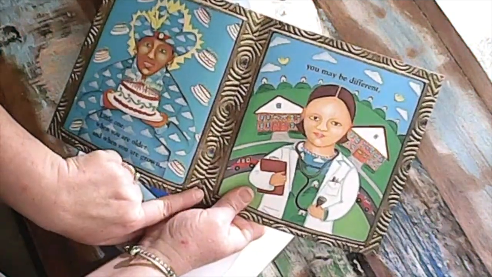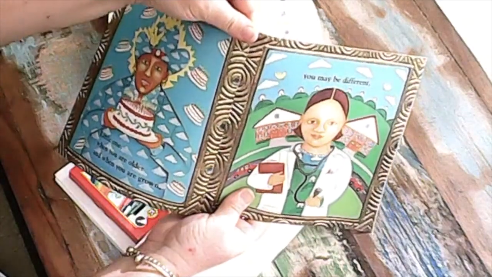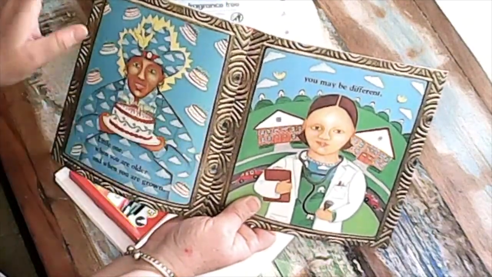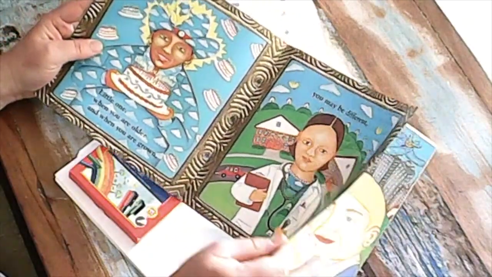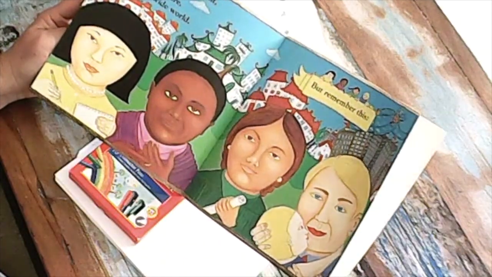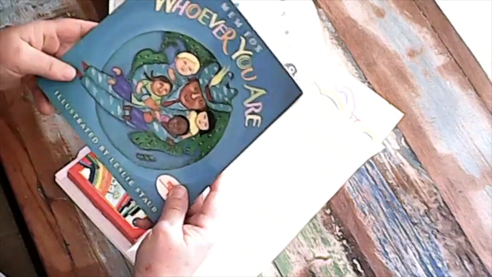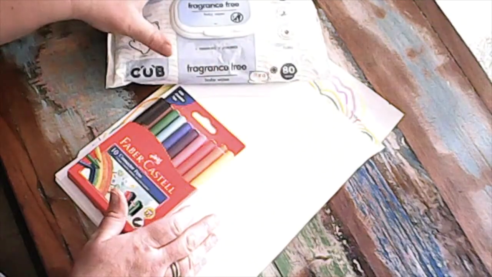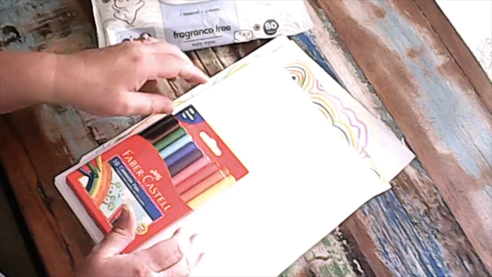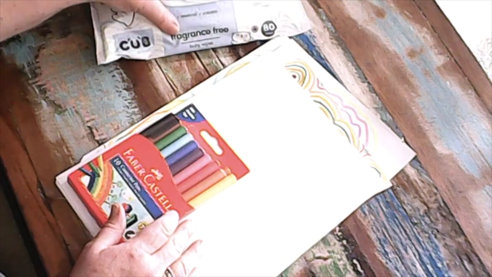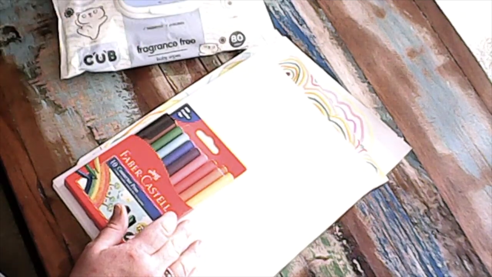And I noticed that the borders in the book all have a line of symmetry, so they're the same on both sides. So we've all got different names in different cultures and different countries, and today we're going to celebrate our name. So what you'll need is some paper and something to colour in with. I've got some baby wipes, but you might just have a piece of tissue or paper towel.